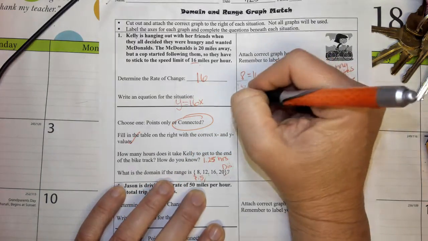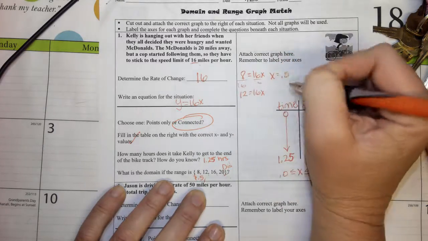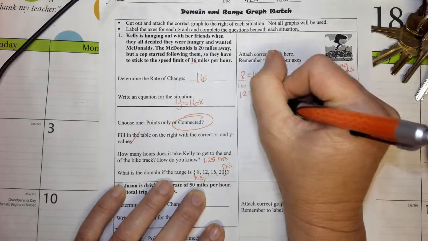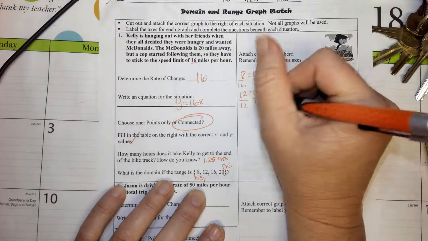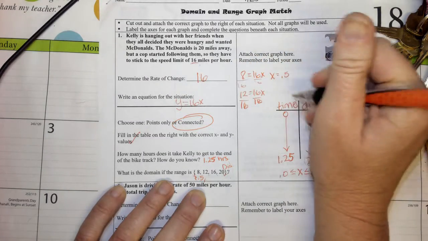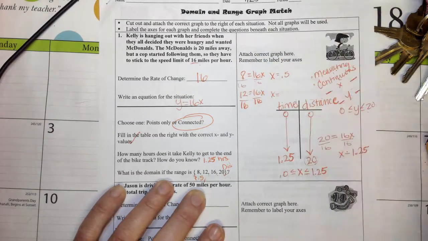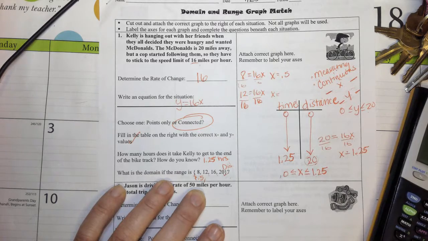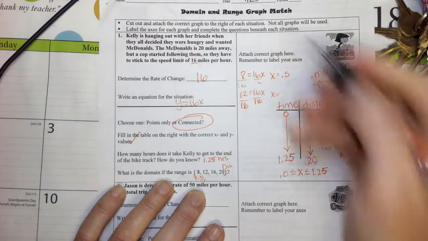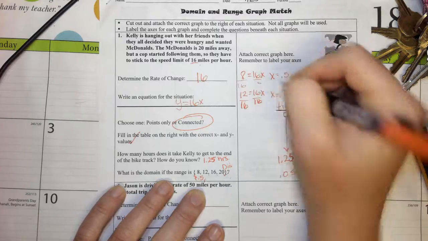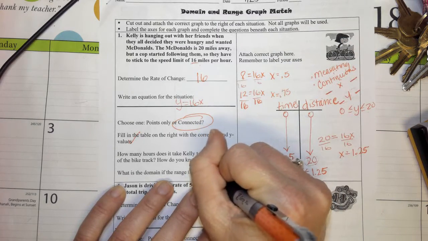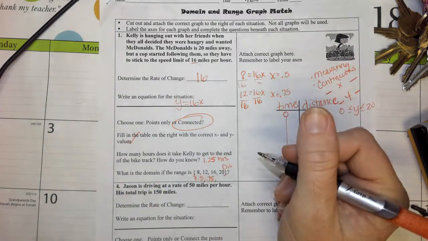Okay, so next is going to be 12. I'm going to say 12 equals 16x. So then when I divide everything by, not 12, 16, I'm sorry, because I want to get x by itself, I get that x is 12 divided by 16, which gives me 0.75. So that's another distinct point in my domain.